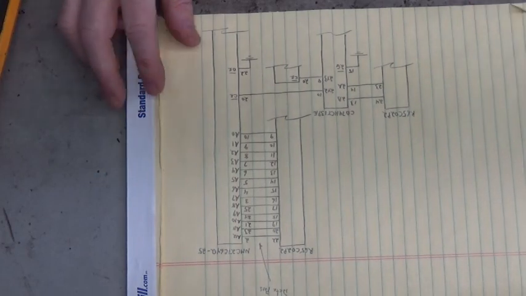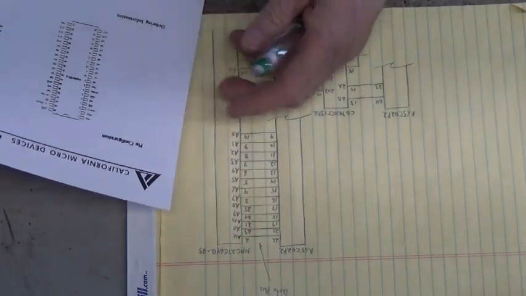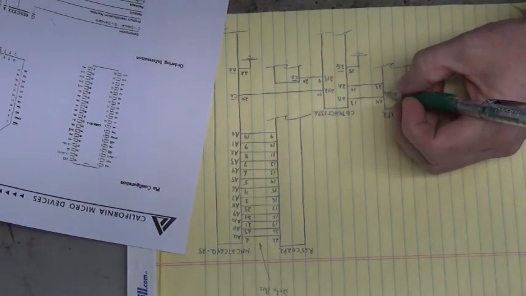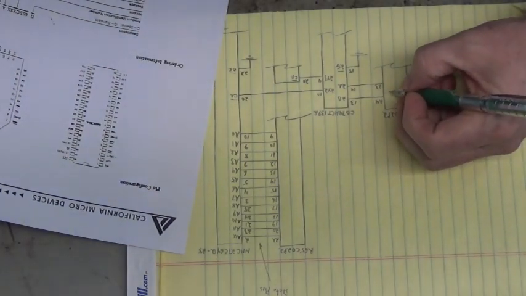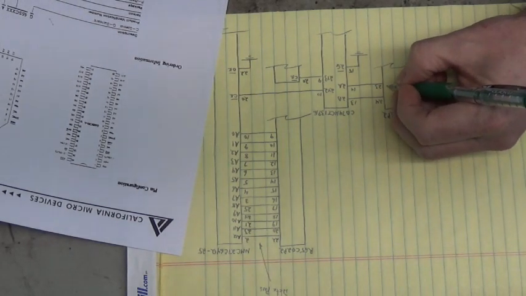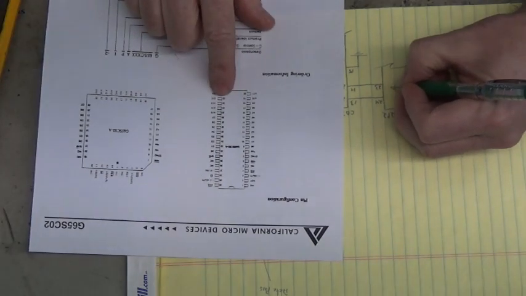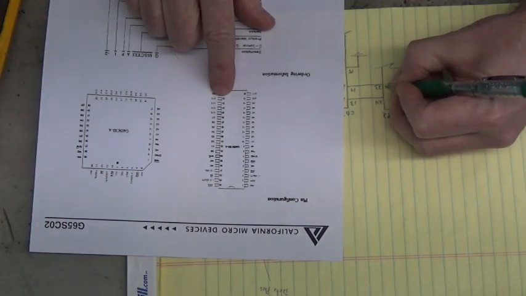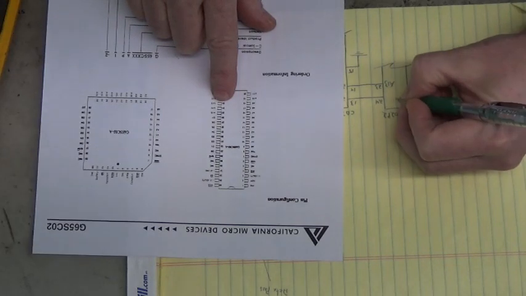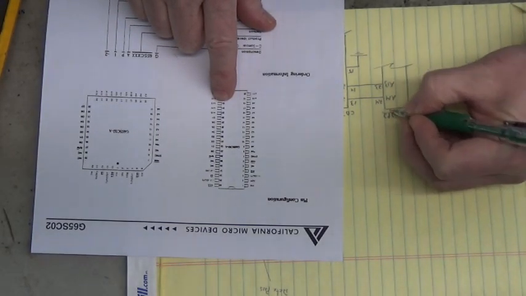Okay, let's pull up the data sheet and set the board off to the side there. Let's pull up the data sheet and find out what pins 23 and 24 are. Okay, 23 is address 13. 24 is address 14.